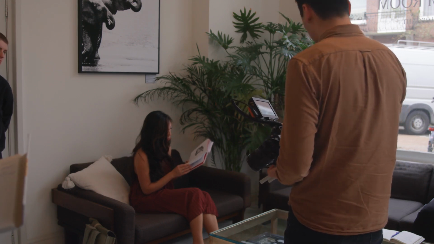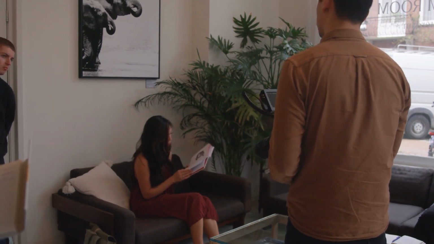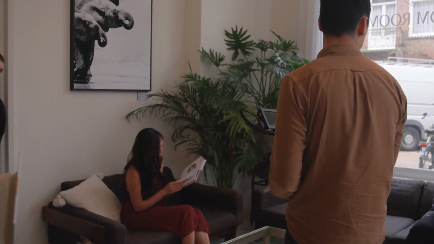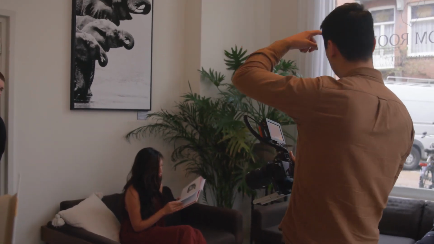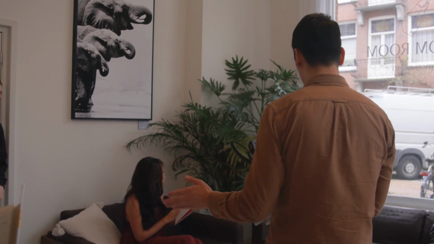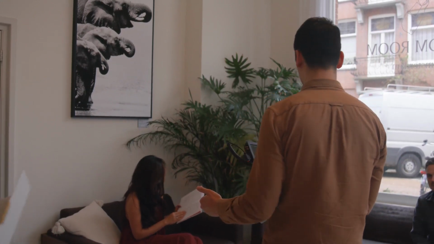I do have to say, I shoot in 60 frames, but I keep my shutter speed at 100th because of the light in Europe. And then you have a little bit more blur than you're supposed to have, but nobody's gonna notice.